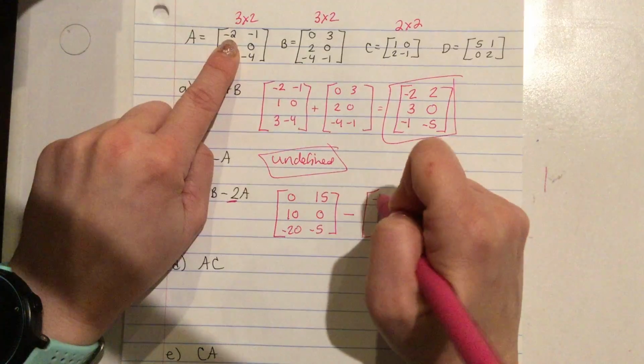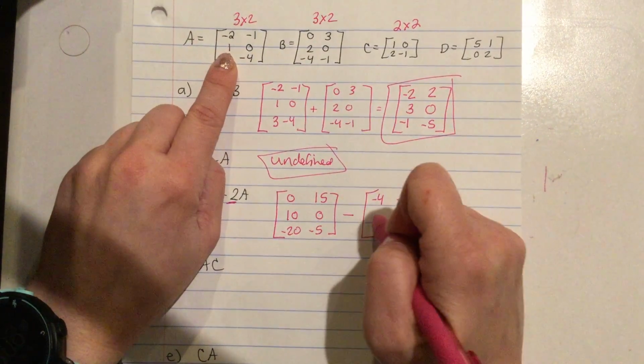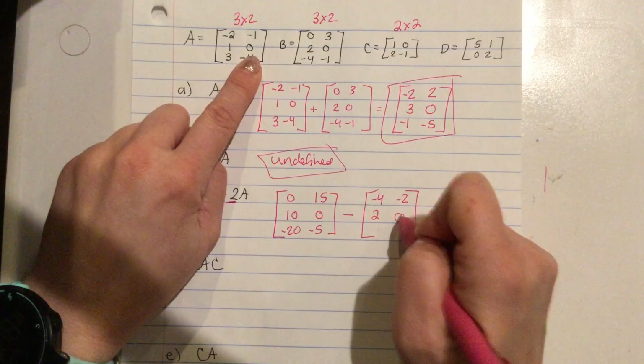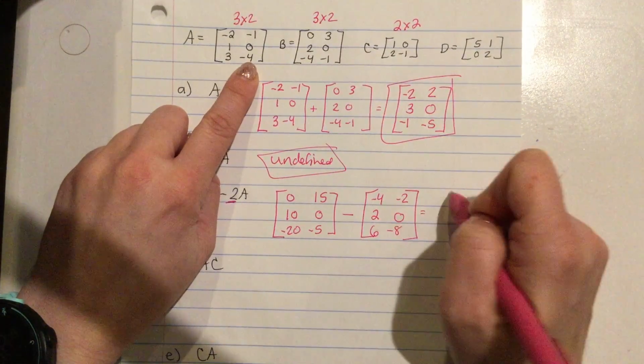2 times -2 is -4. 2 times -1 is -2. 2 times 1 is 2. 2 times 0 is 0. 2 times 3 is 6. 2 times -4 is -8.